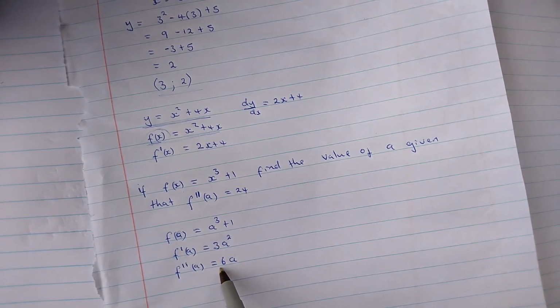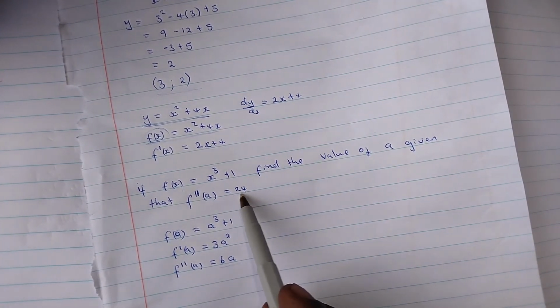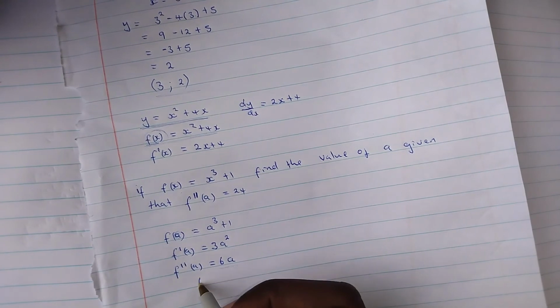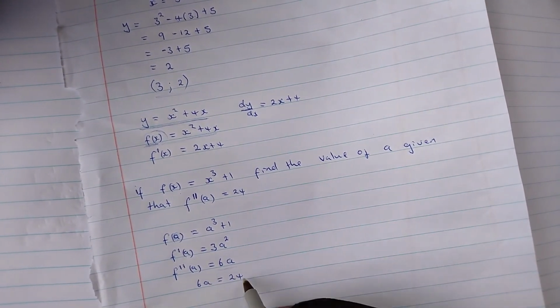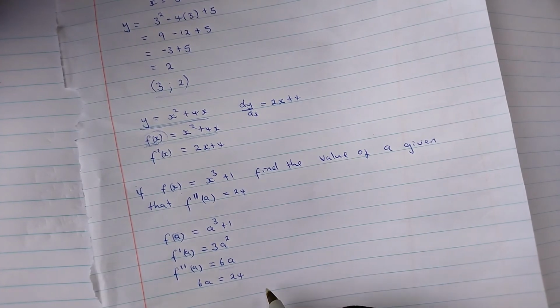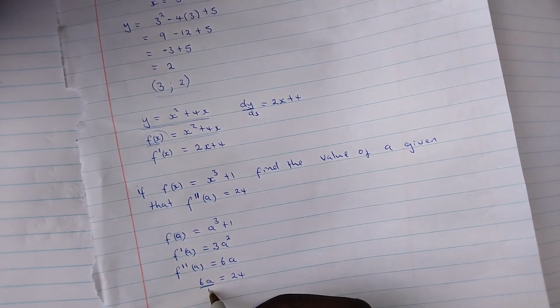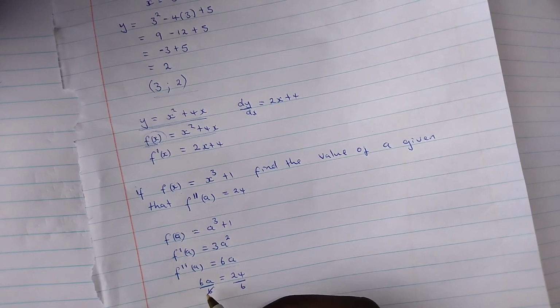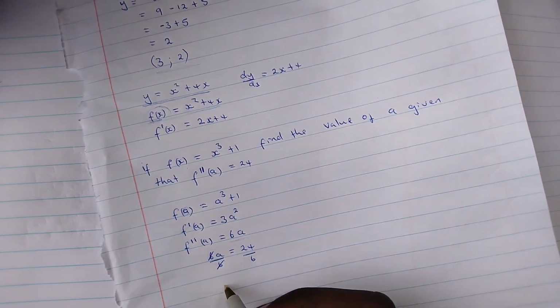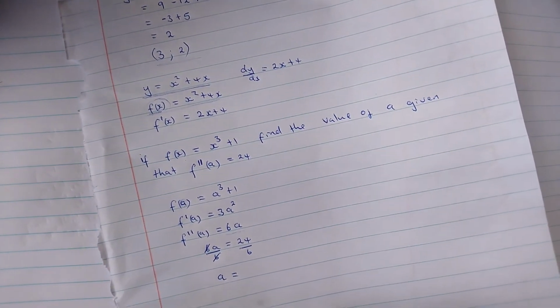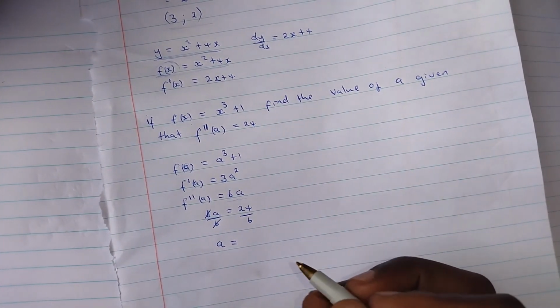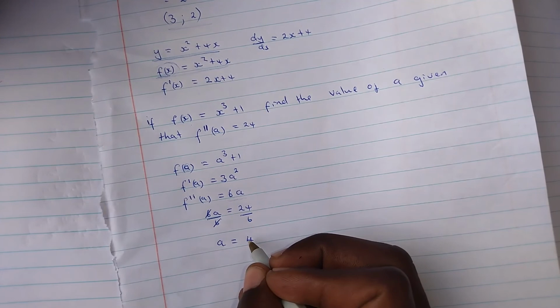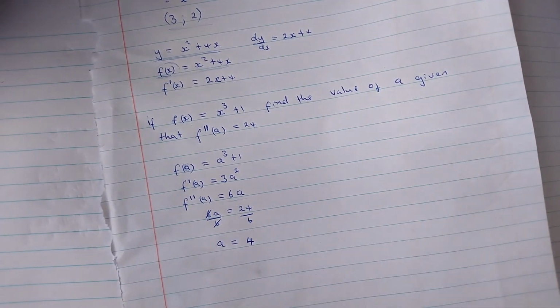So we just equate this second derivative to 24, right? So 6a is equal to 24, right? If we divide both sides by 6, we cancel the 6 here. So a is equal to 24 over 6, we get 4. So a is equal to 4, right? It's simple.